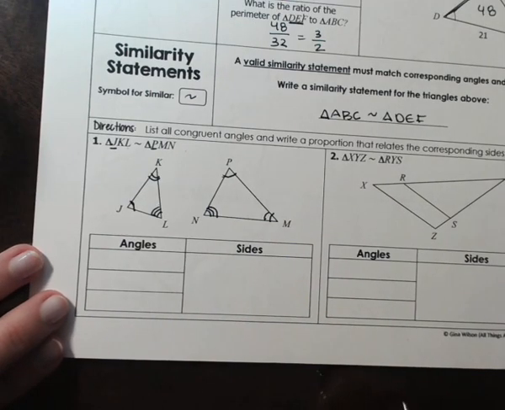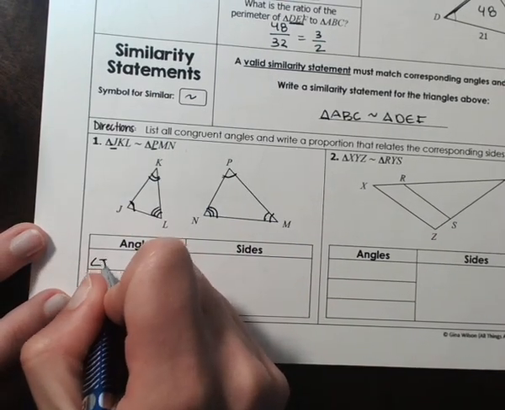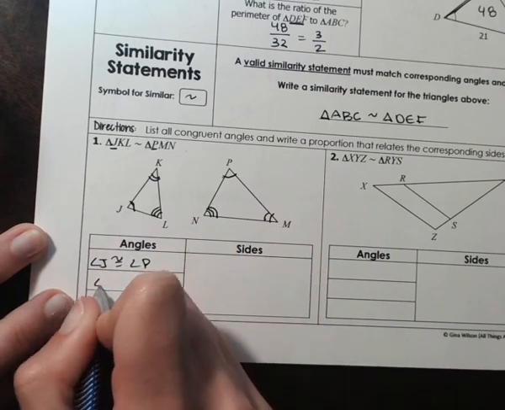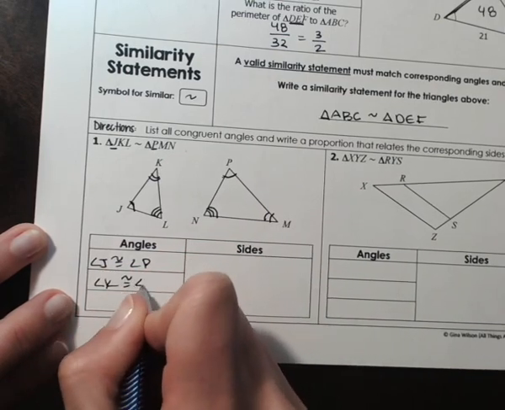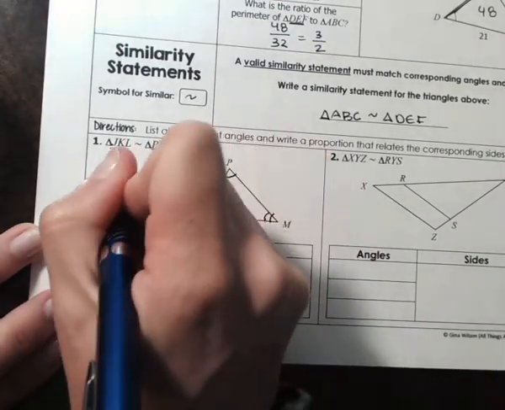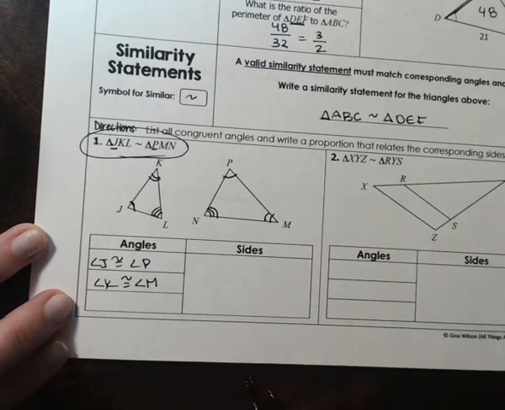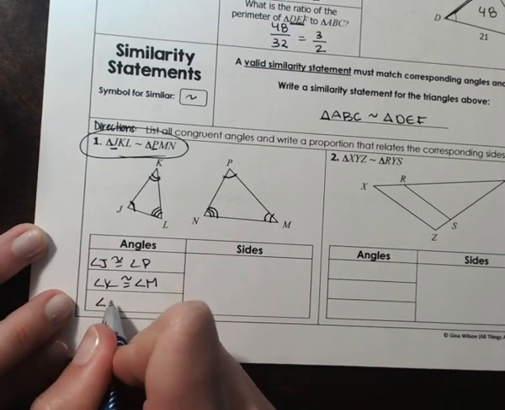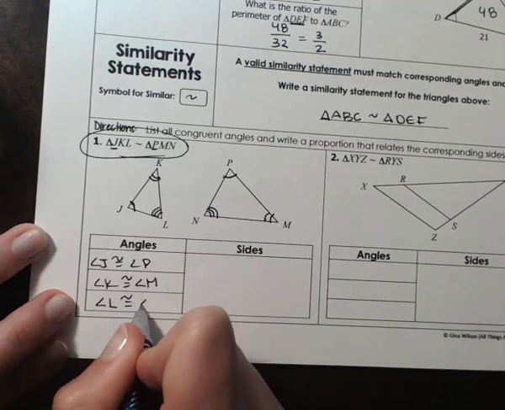So let's go ahead and say angle J is congruent to angle P. Angle K is congruent to angle M. This is all they want us to do here, is just list out what matches with what. You get that from the ordering of the statement. Last one, angle L is congruent to angle N.